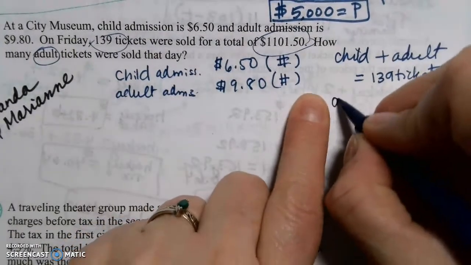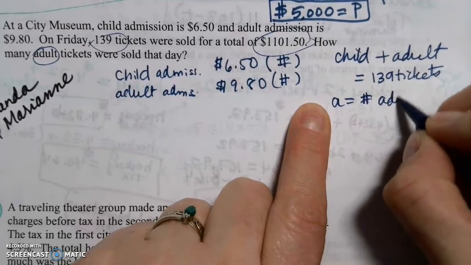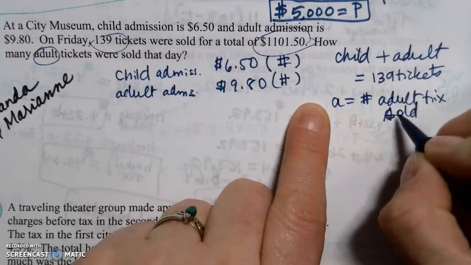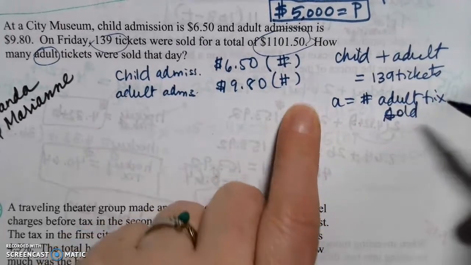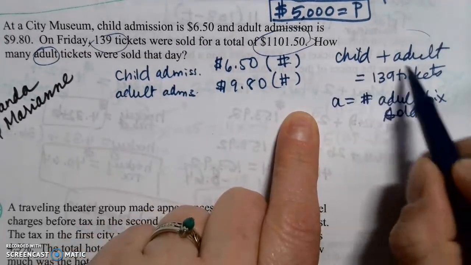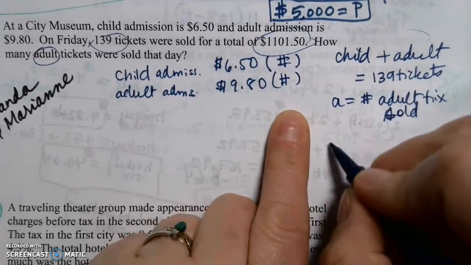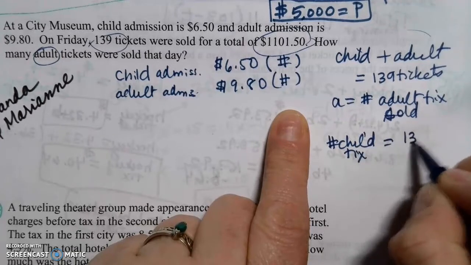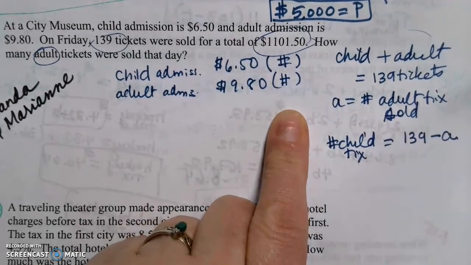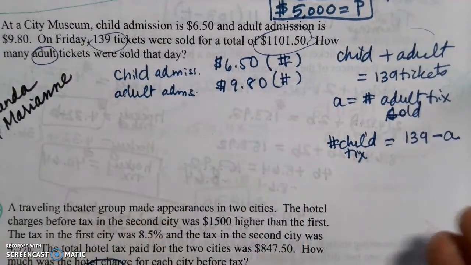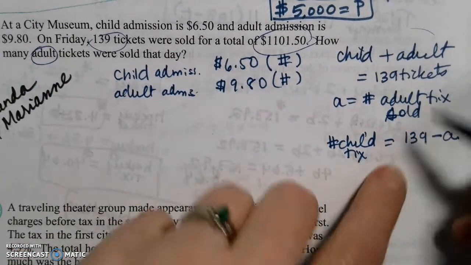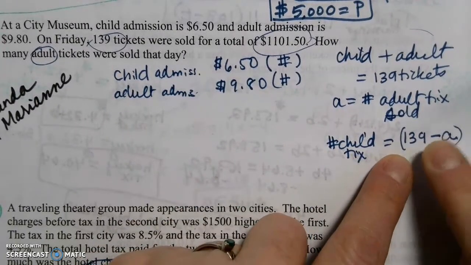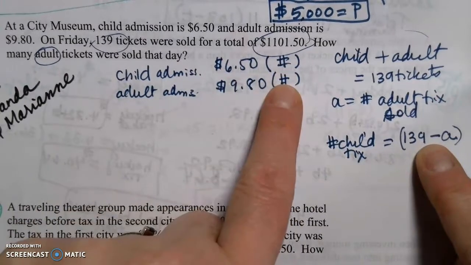So I'm going to say that A equals the number of adult tickets sold. So if that's true, and they were 139 altogether, then the number of child tickets should equal that 139 minus the adult tickets. So it's either one or the other. It's either a child ticket or it's an adult ticket. So we can use that expression there to represent the number of children's tickets. So we have something to use for the number for each of those.